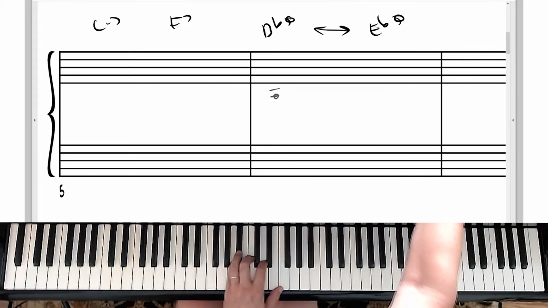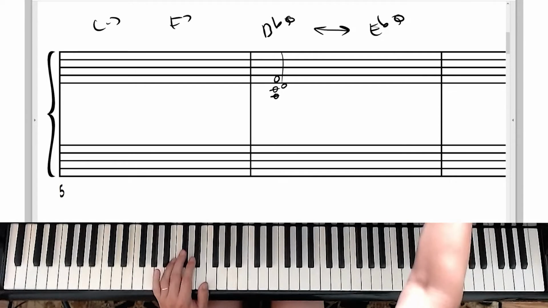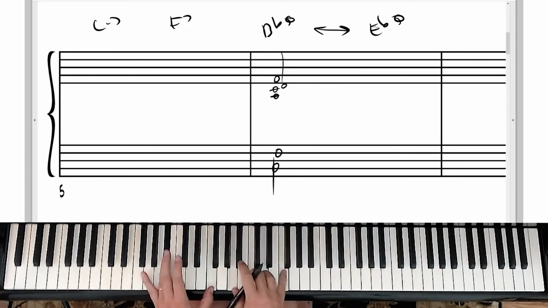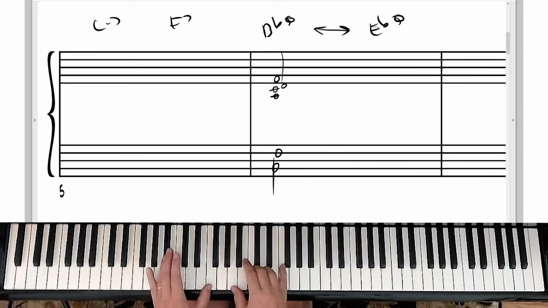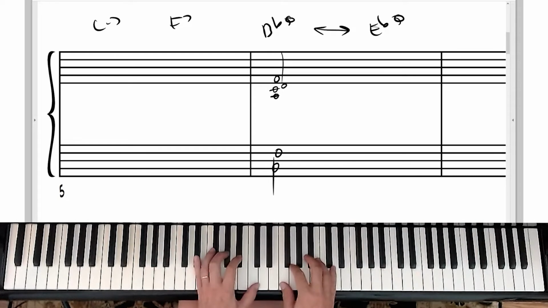We've got the 7th of the chord, the 3rd, the D, and the F, just like that. So that's where we ended off here. In the left hand, it was B flat and F, just like that. So when you go to E flat, you don't want to go from here, the 3rd inversion, to here, the 3rd inversion.